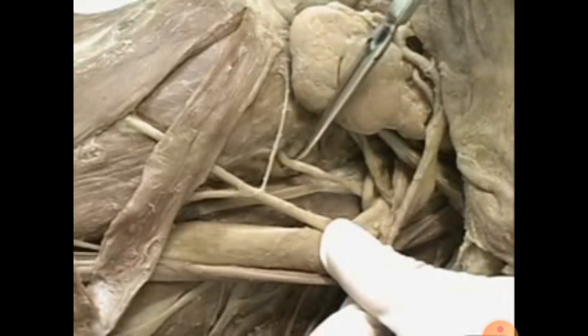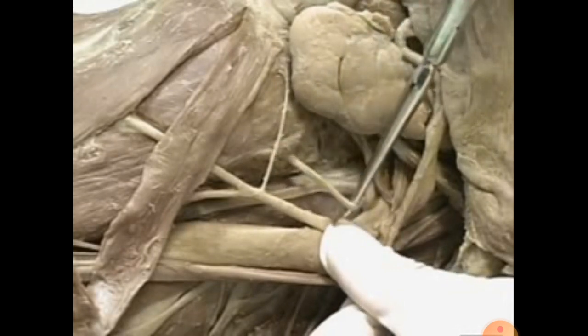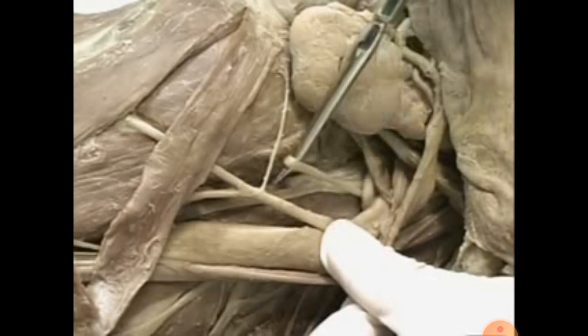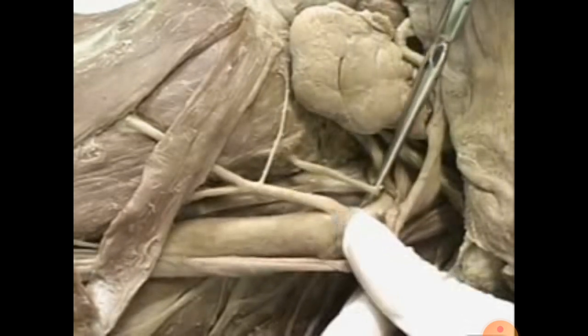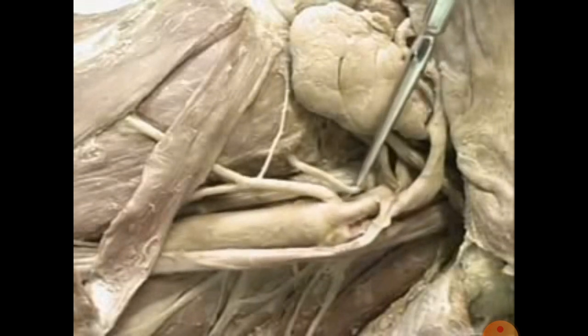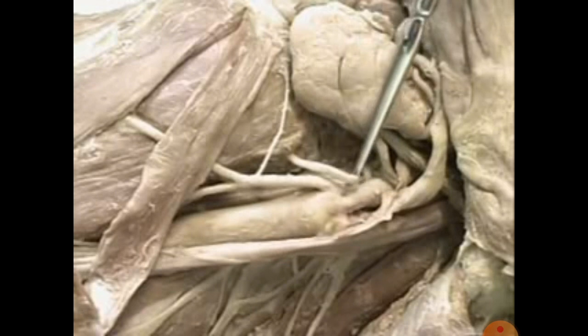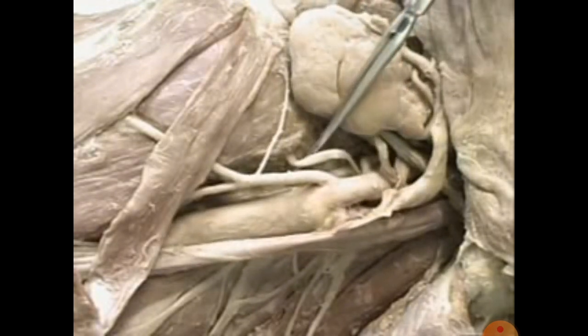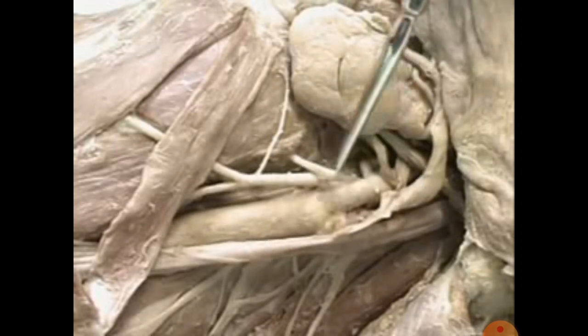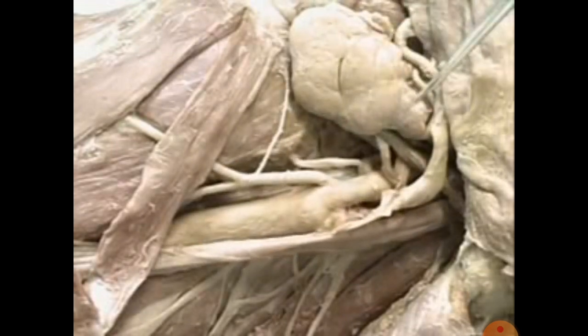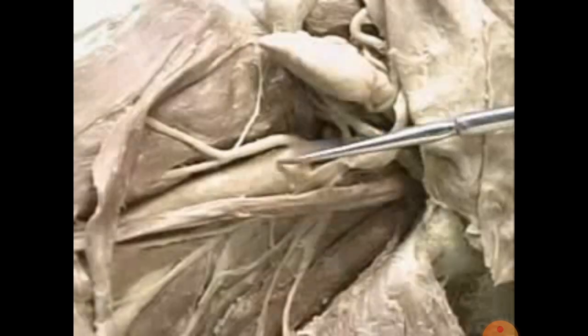The internal laryngeal nerve, along with the internal laryngeal artery, which is a branch of the superior thyroid artery, also goes on to pierce the thyroid membrane, but the artery is not seen here. So this is the internal laryngeal nerve, branch of the vagus nerve, going inside the larynx.